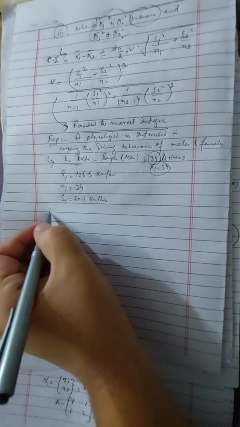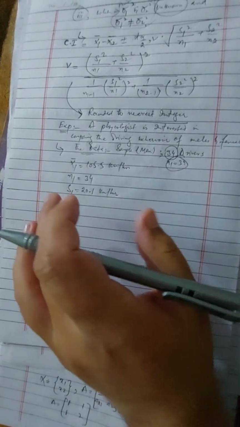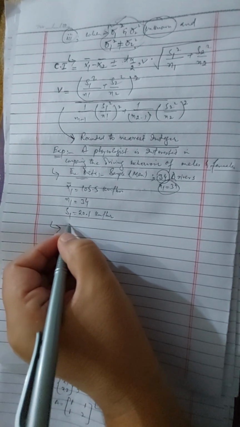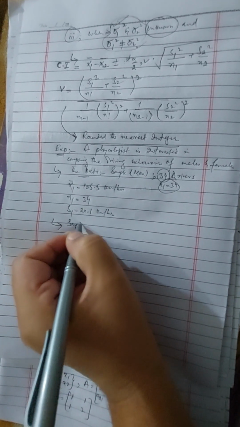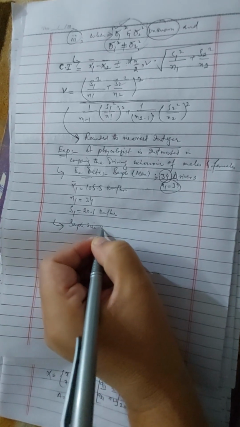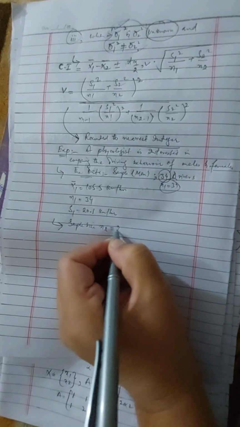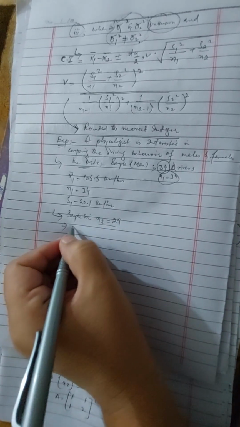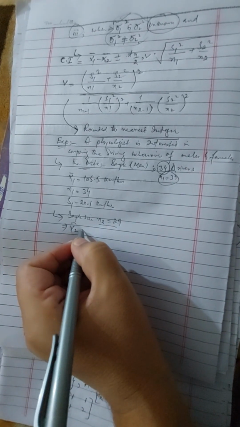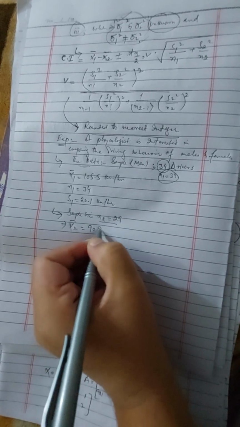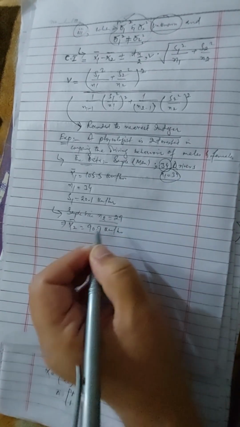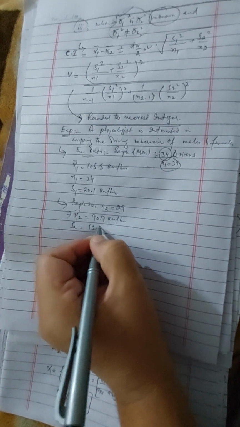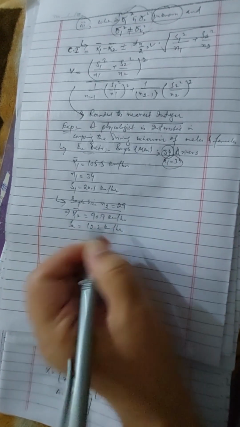The other group was for female drivers, and the sample size n2 was 29 female drivers. The mean speed he calculated was 90.9 kilometers per hour, and the standard deviation for this sample was 12.2 kilometers per hour.